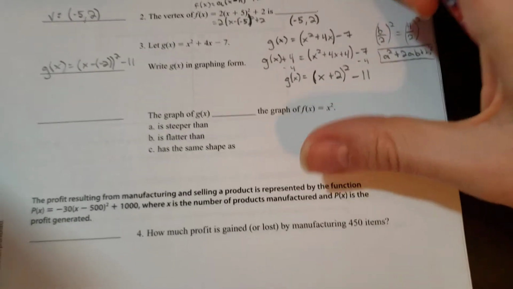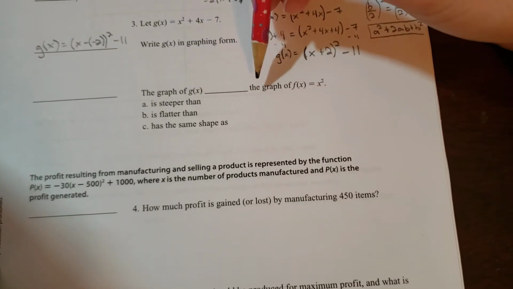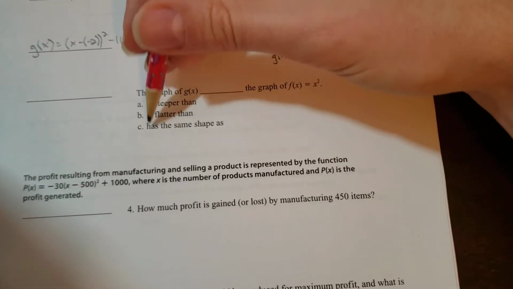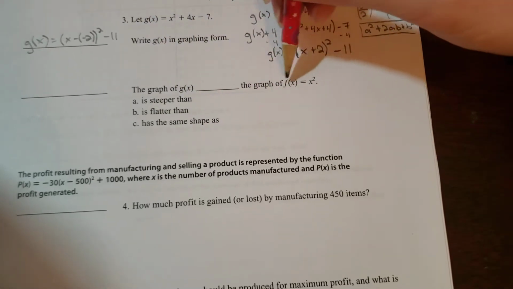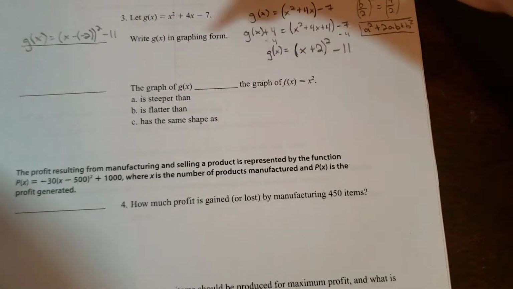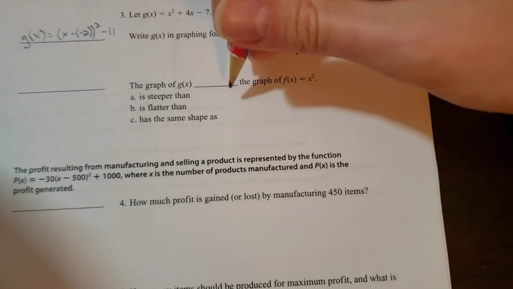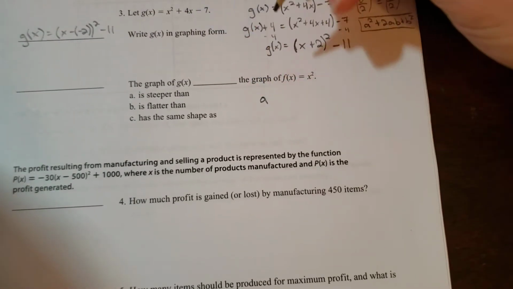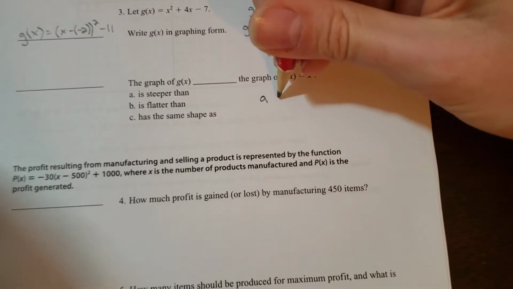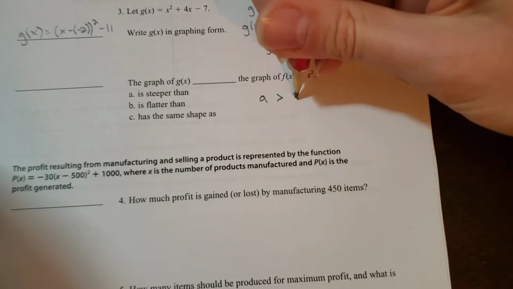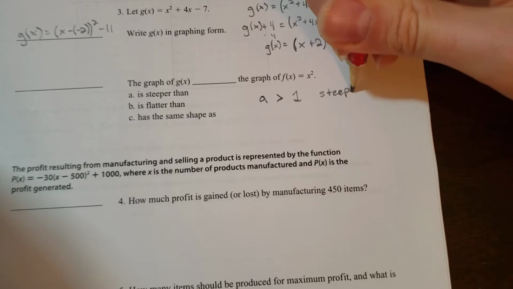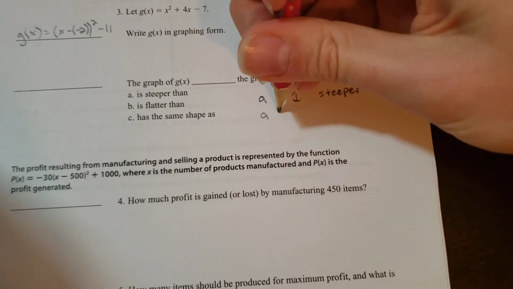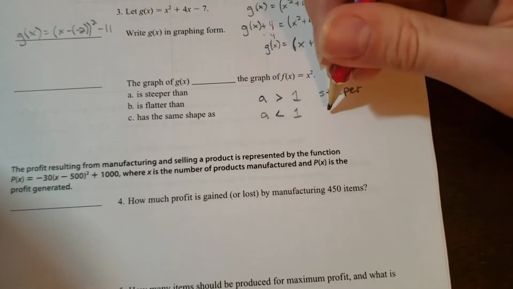Okay, now, the graph of g of x, we need to fill out, is it steeper than, flatter than? Does it have the same shape as our standard, right? This is our standard. Well, this is all dependent on our a, right? If a is greater than 1, it's steeper. If a is less than 1, it's flatter.